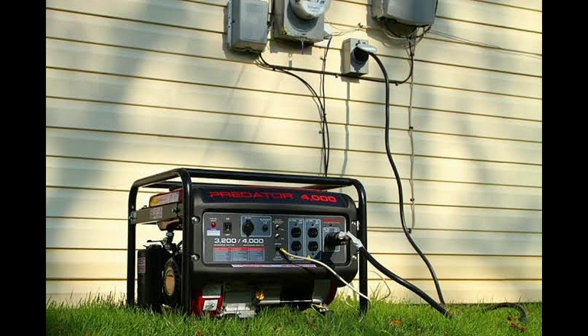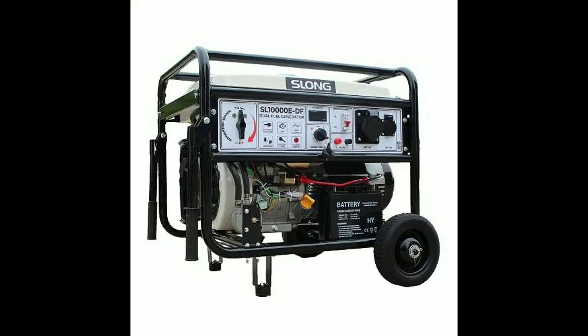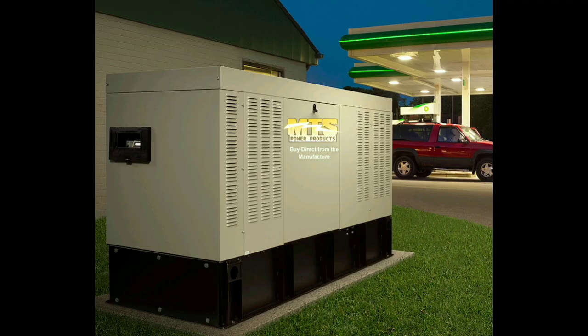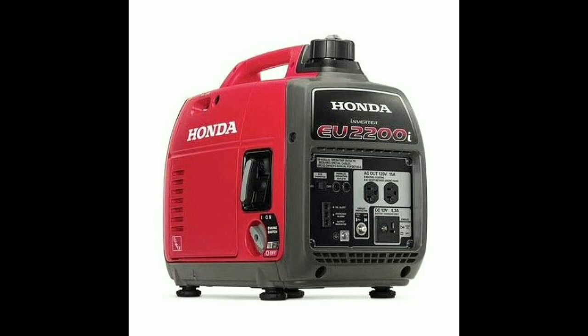Types of generators. 1. Portable generators, small and easy to move. 2. Standby generators, automatically start during power failure. 3. Inverter generators, produce clean and stable power for electronics.